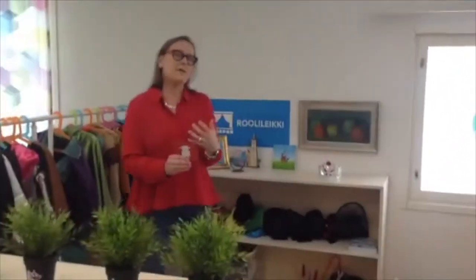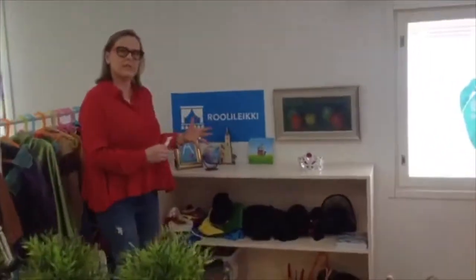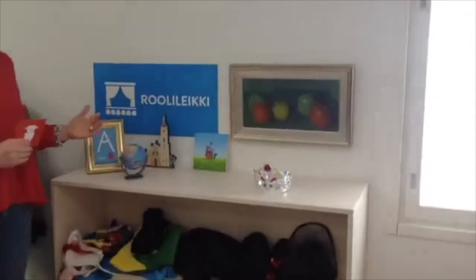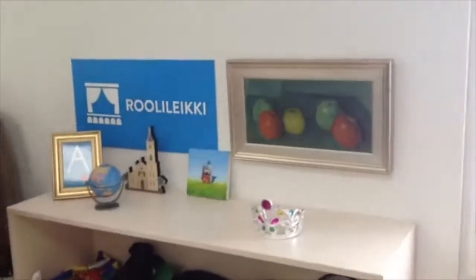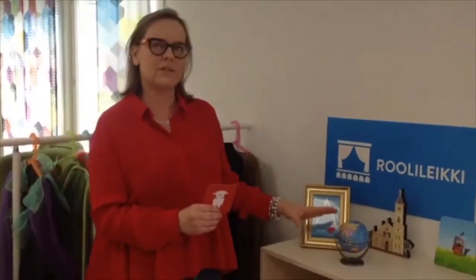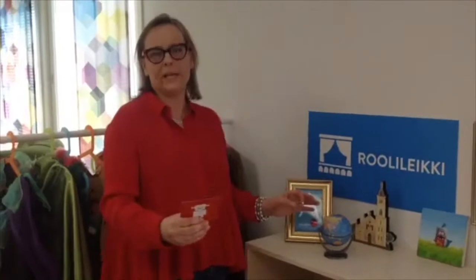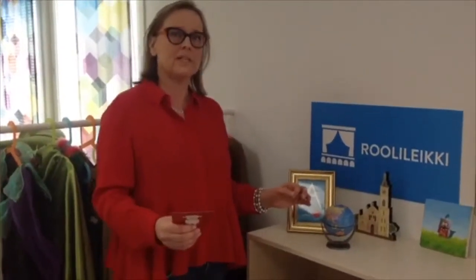And one important component of a role play area in our thinking is the inspirational materials that we can have to inspire the children to be maybe working with a particular theme, or then just drawing from these inspirational materials to freely start playing and freely start performing and presenting something.